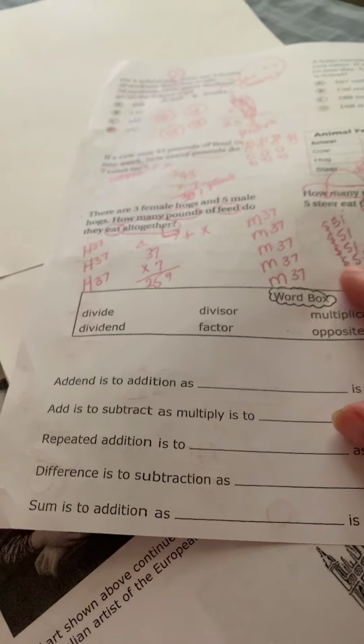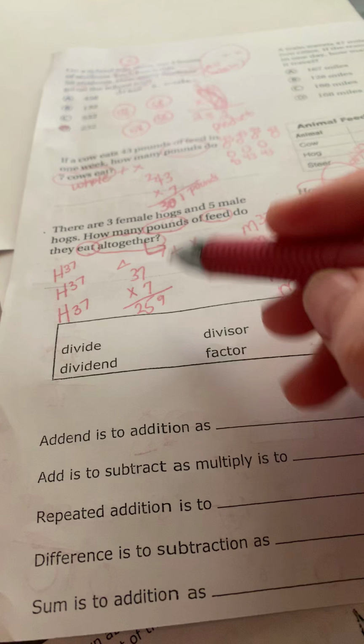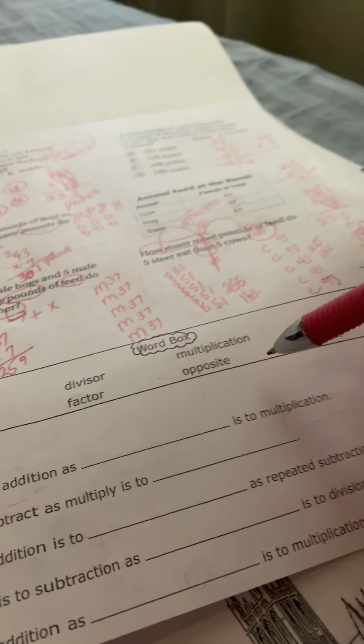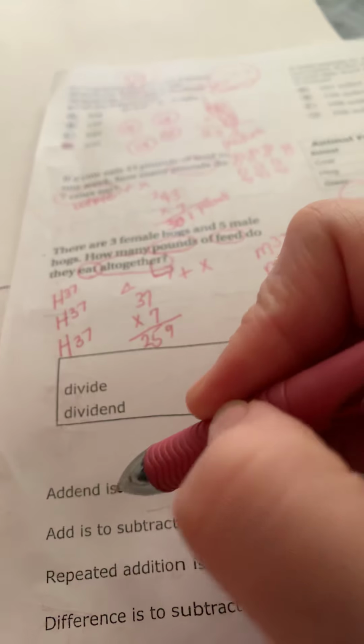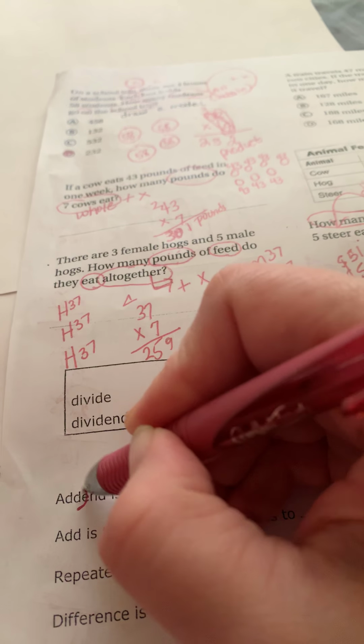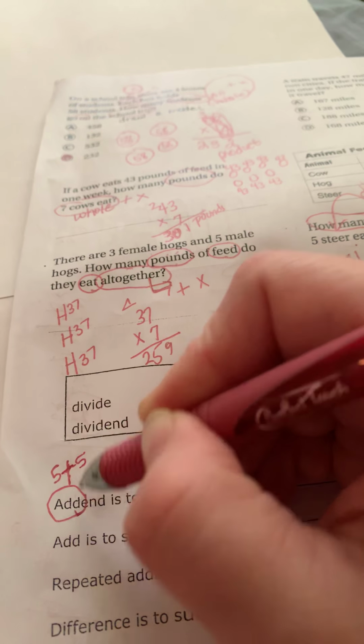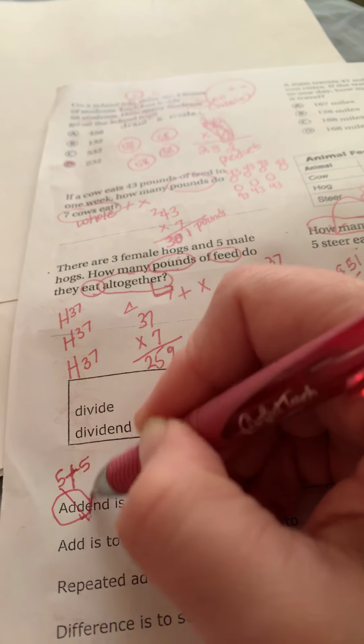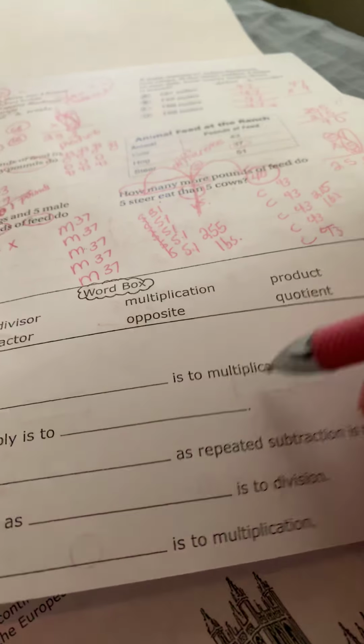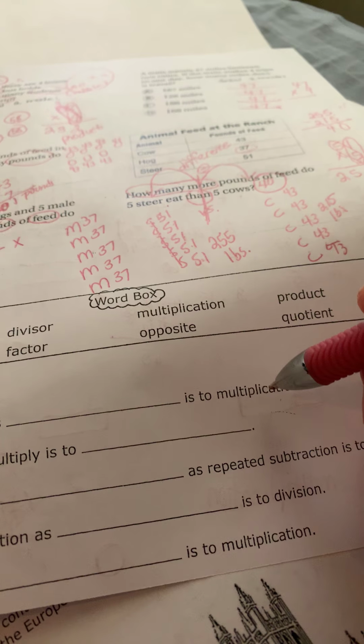And then down here is just vocabulary. Add-end is to addition as blank is to multiplication. Well, an add-in is when you add numbers. These are add-ins. So numbers that we add are add-ins. What do you call numbers we multiply?